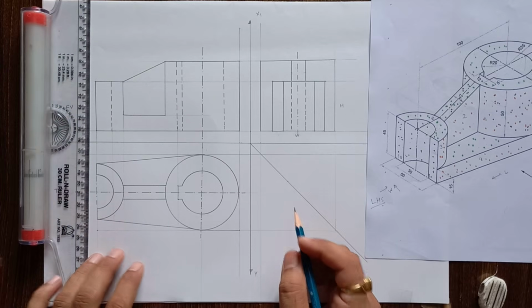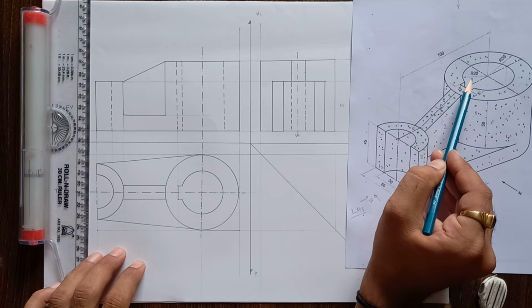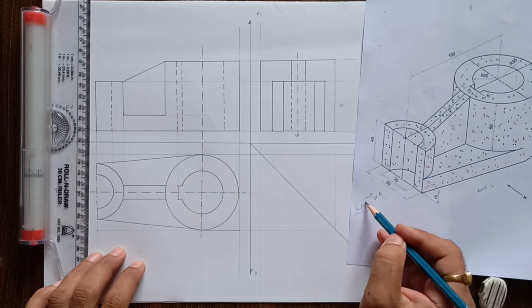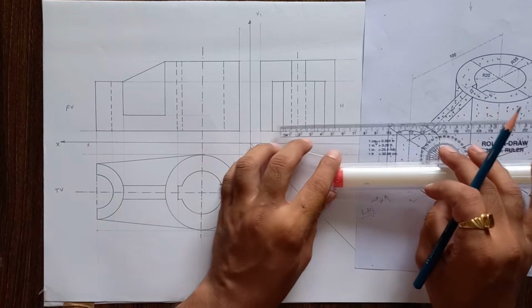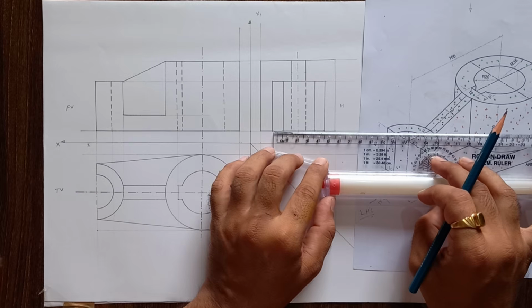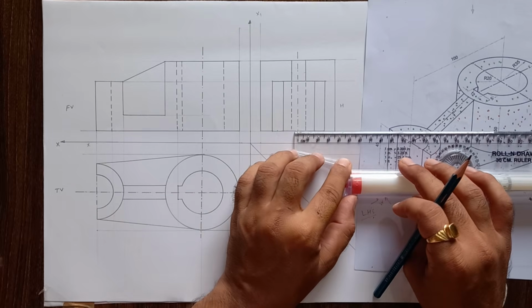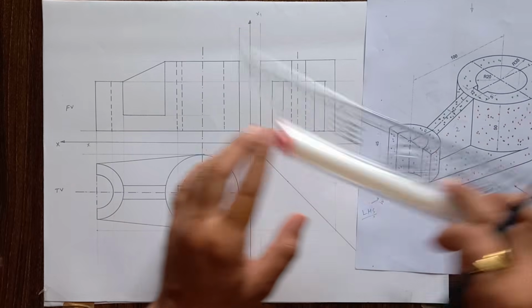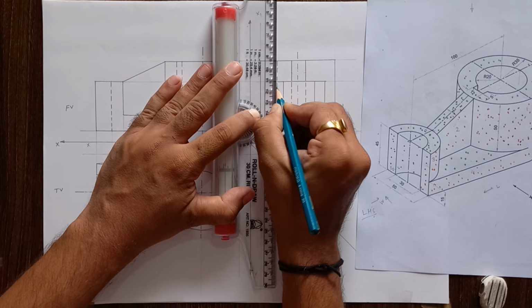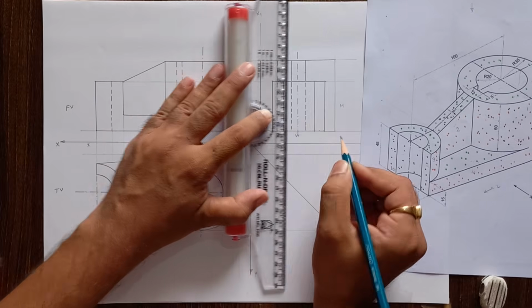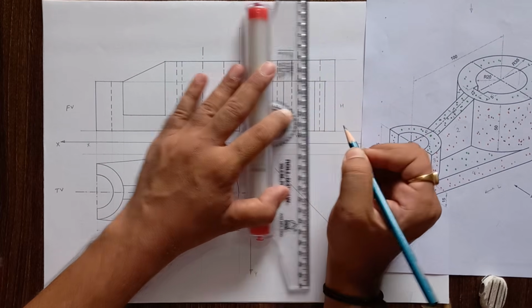As well as this, the circular hole of radius 20 is invisible from the left hand side view. From the top view we can take a projection, or directly along the center line we can mark a 20 mm distance on the left side and right side. The circular hole is top to bottom. So by using a hidden line, show this circular hole.